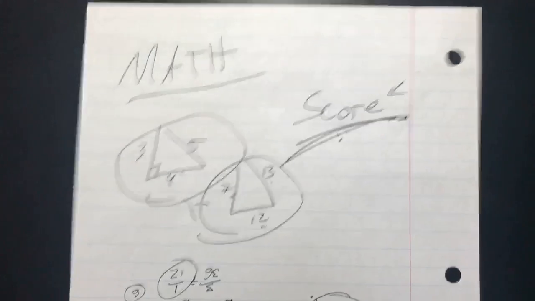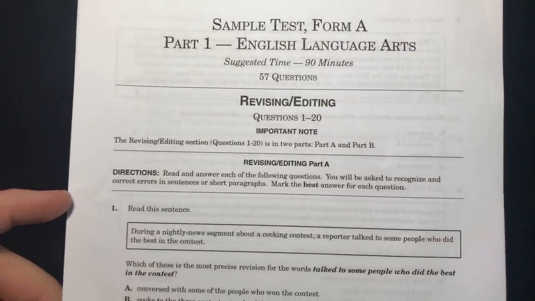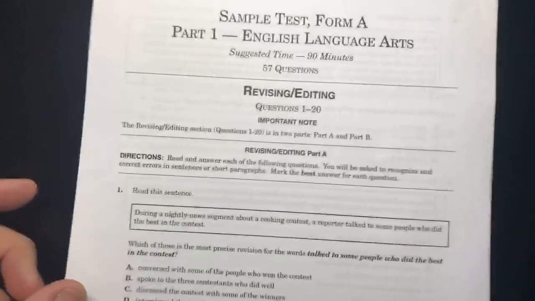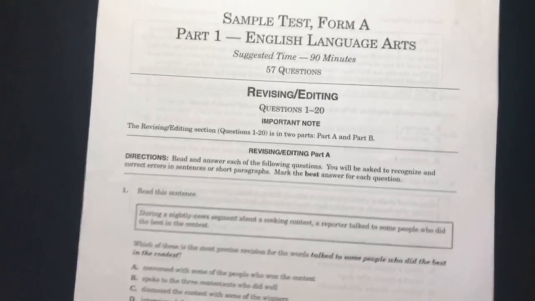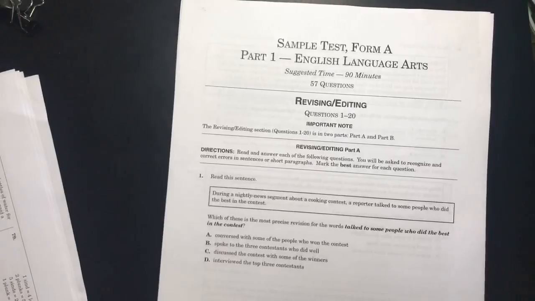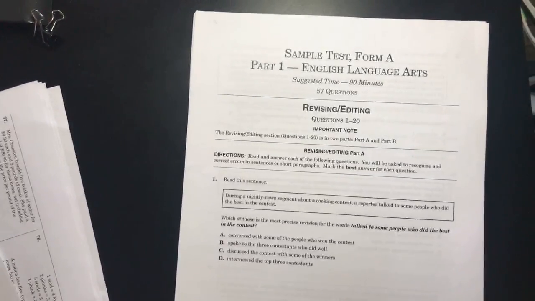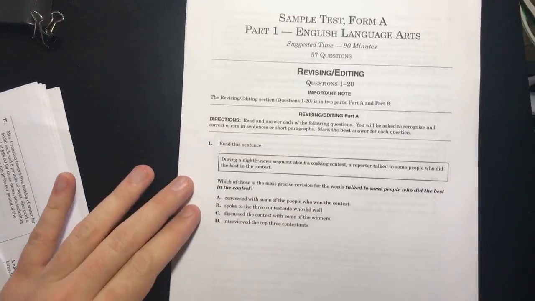Cool. All right, so let's go into some English. All right. Yep, everybody is smart. It really doesn't mean anything. That's why I love this test. Every kid gets the same chance to get this right.